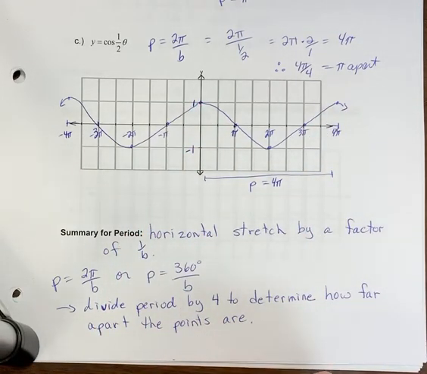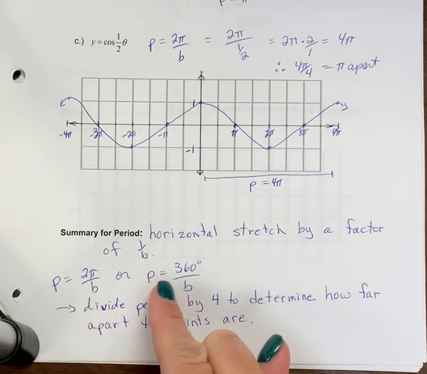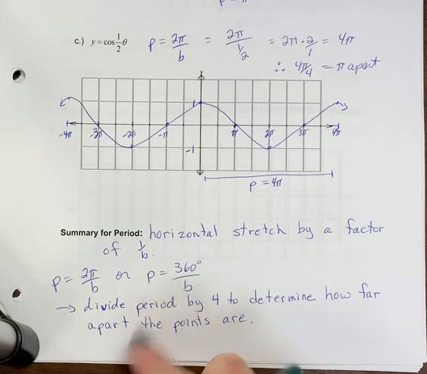We tend to not use that language. It's much easier to think of just the word period. We use this formula, remember, if it's 360, you would use 360 over the b value. And then to help us plot the points, we divide the period by 4 to determine how far apart the points are.